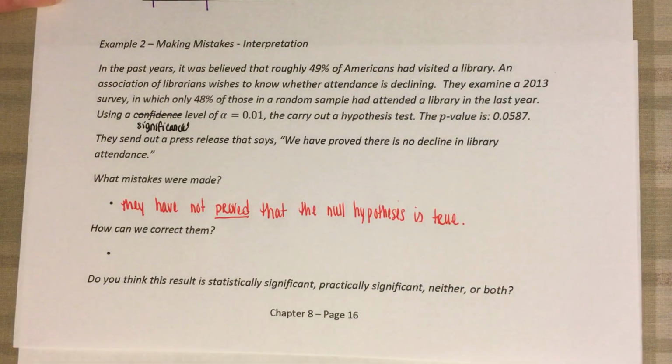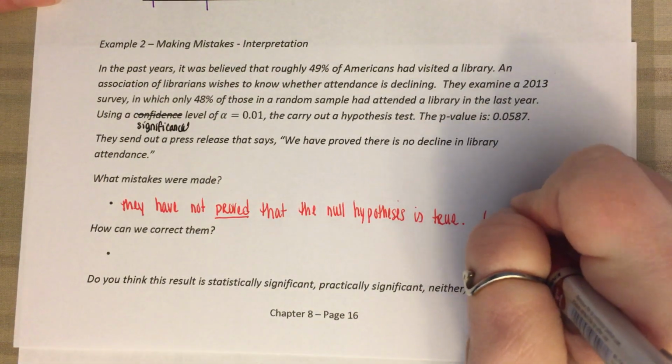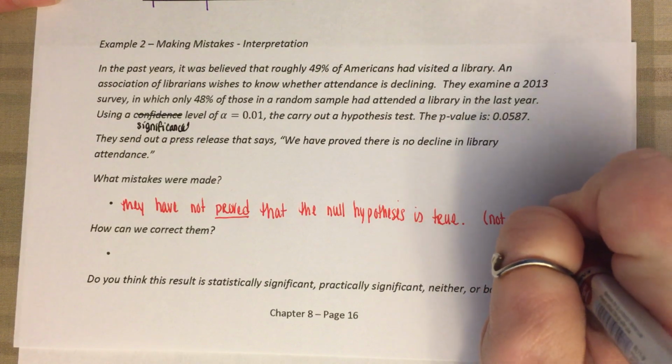We don't want to use the word proved. We have not proved that it is true. They have just not rejected it.